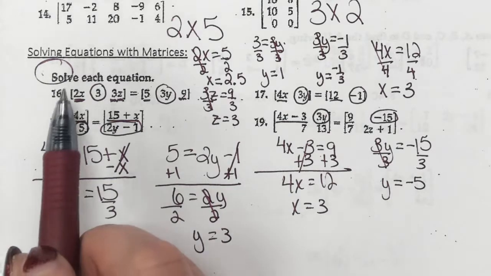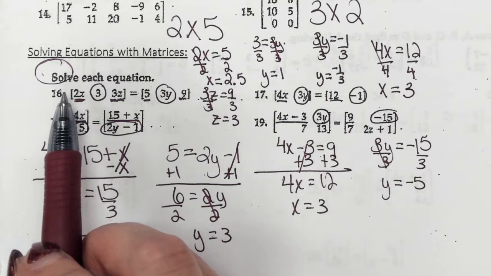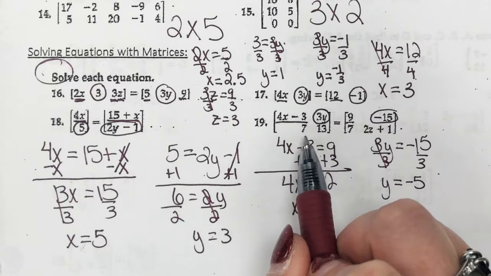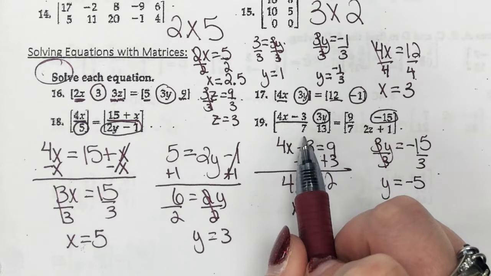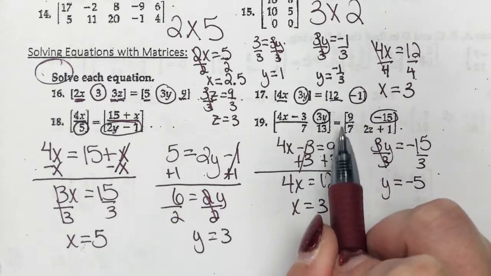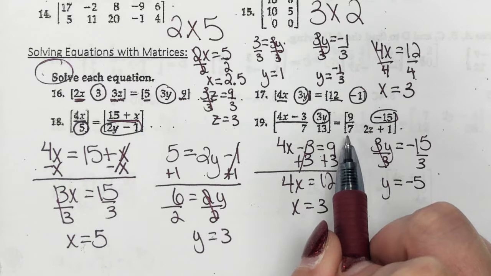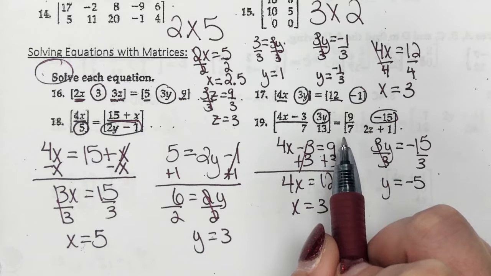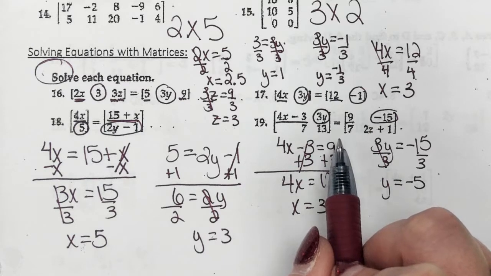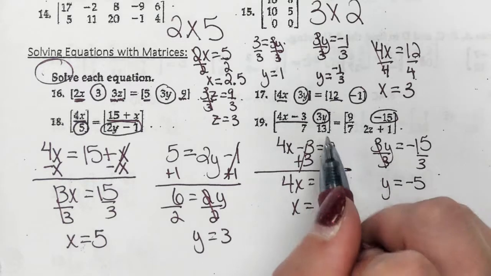All right, so the directions told you to solve, right? That means you had to have a letter. So look at this bottom row right here, 7. Does that 7 have a letter? What's it equal to over here, though? 7. Does that have a letter? No, so you got 7 equals 7. Is there anything to solve there? Is there anything to do? No, there's no letter.